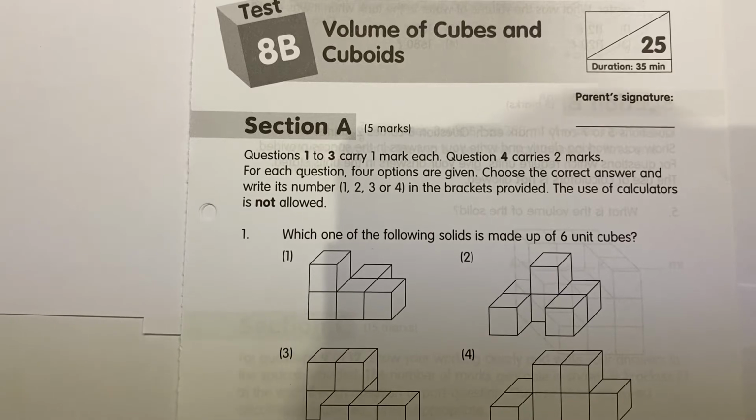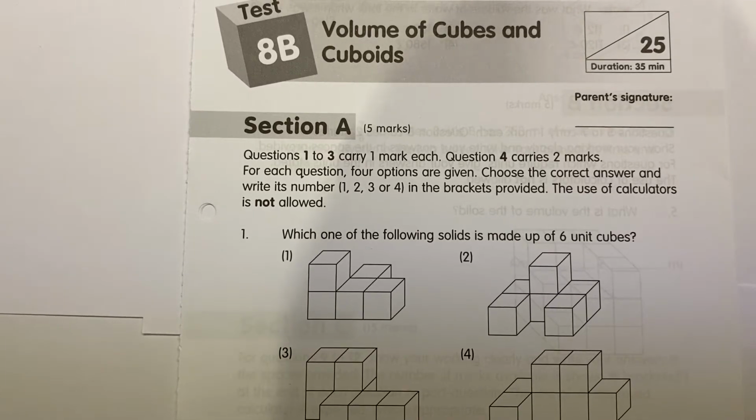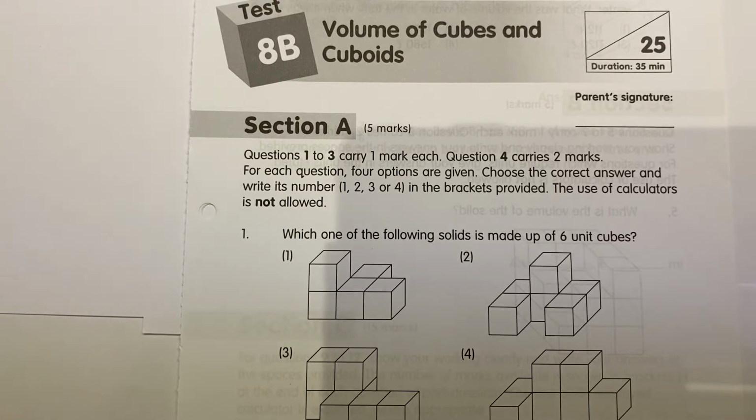Okay, today we'll be going through test 8B on volume of cubes and cuboids. Let's just remember a few things. I just need you to check your answers. For all correct answers, put a tick, and for incorrect answers, please do your corrections accordingly. All right, let's start with question 1.